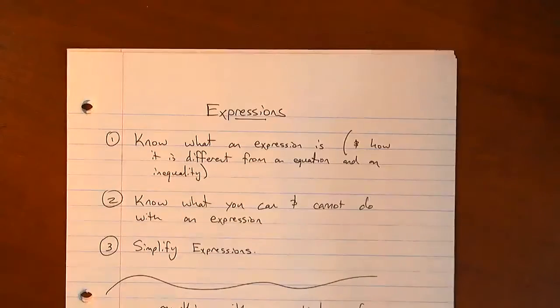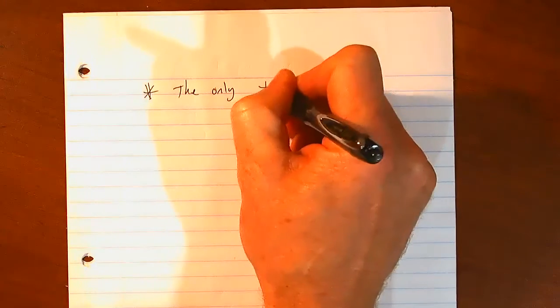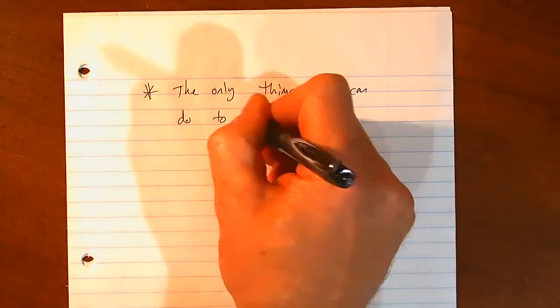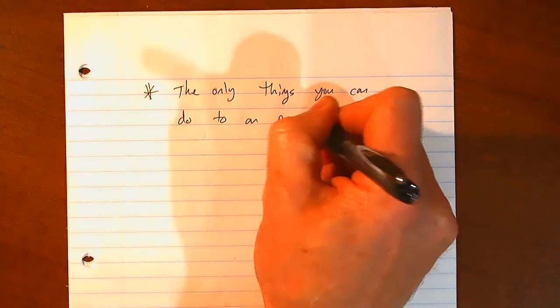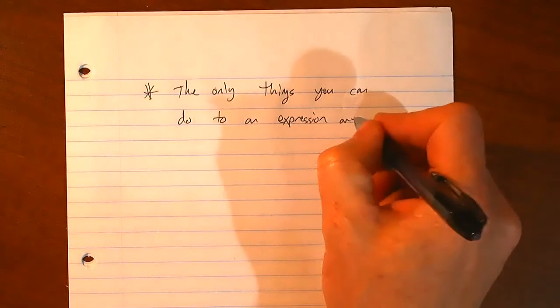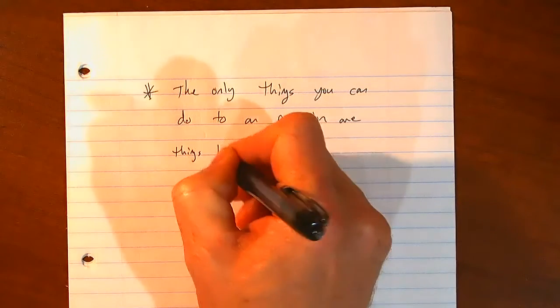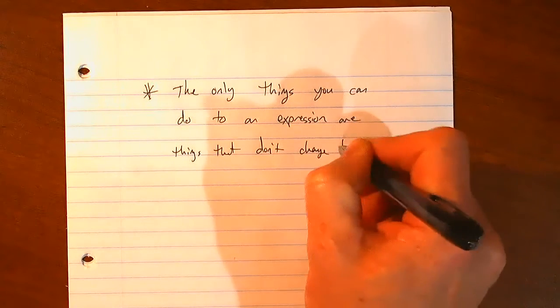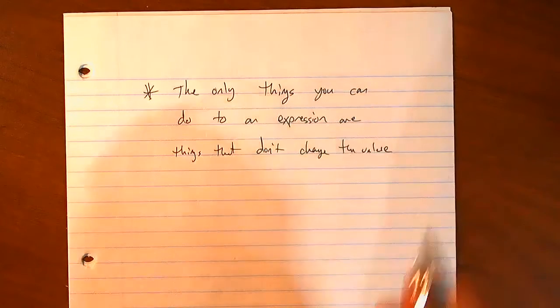Okay, so there we go. Our second learning objective: what can you do and what can you not do with an expression? Well, it turns out expressions are very limited, okay? So the only things that you can do to expressions are things that result in its value not changing. Things that don't change the value.